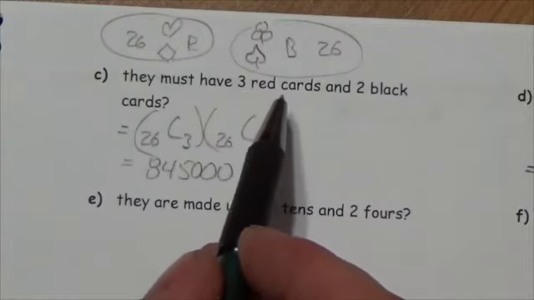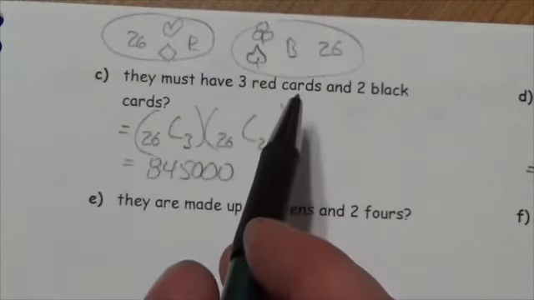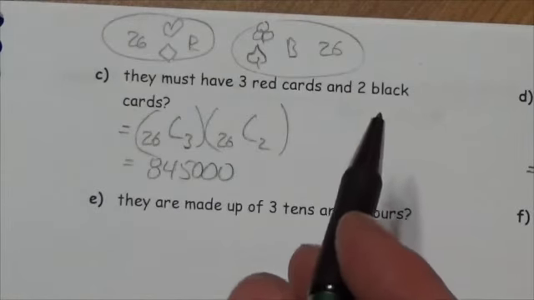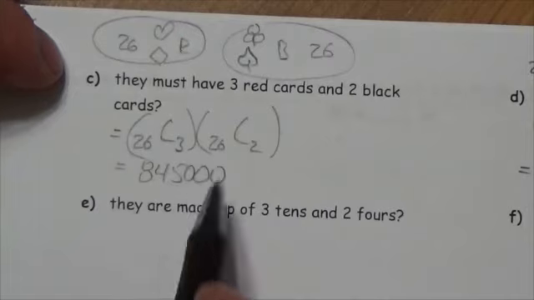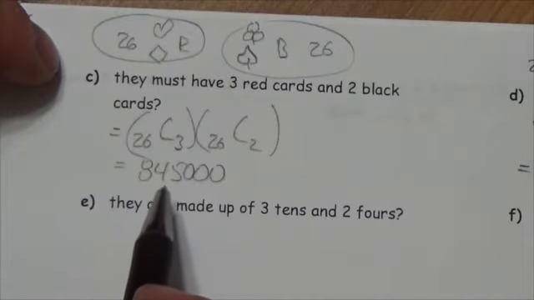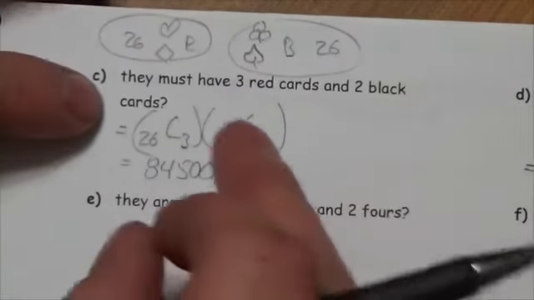Now, let's compare that to the previous question. 3 red cards and 2 black cards. Because there's nothing really specific about this, I mean, it's any 3 red cards, any 2 black cards. That kind of a pattern is quite common. 845,000. There's nothing really special about that.